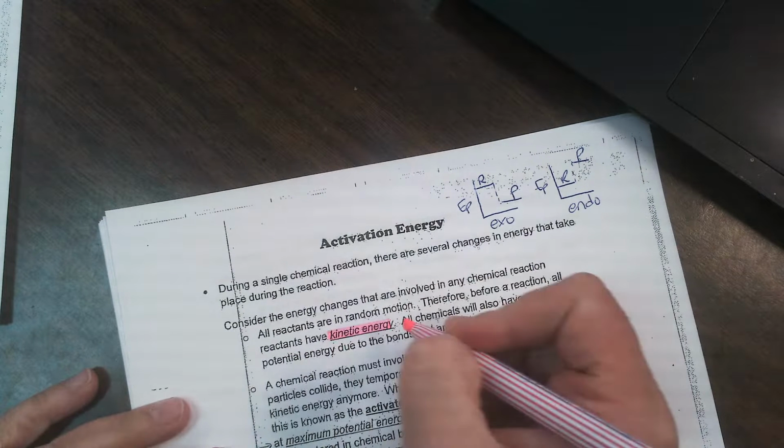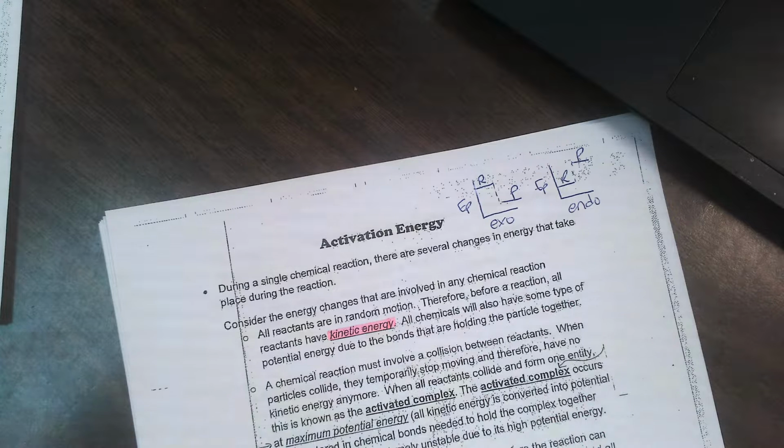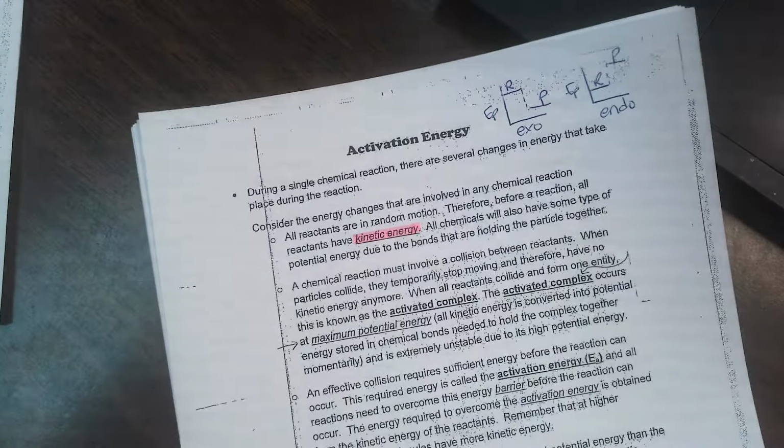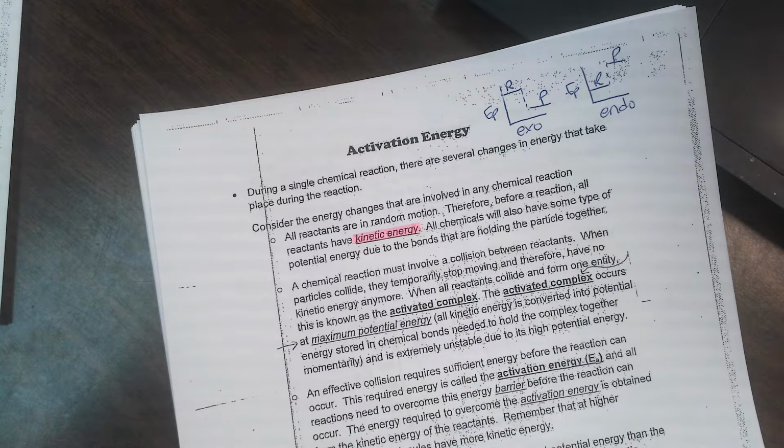Kinetic is energy in motion, whereas potential energy is the energy waiting for the motion to start. All chemicals also have some potential energy because of the intermolecular forces between molecules, particles.